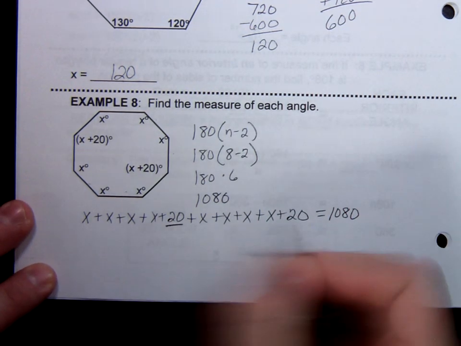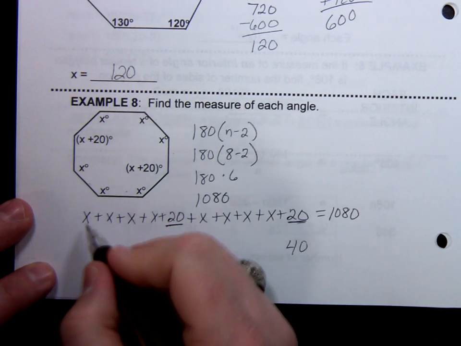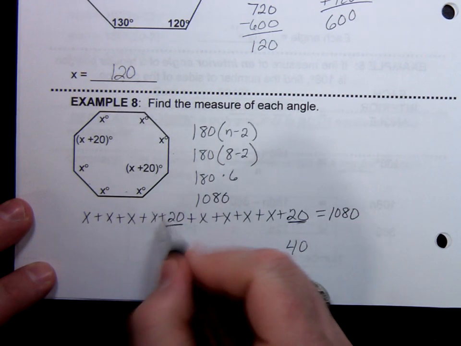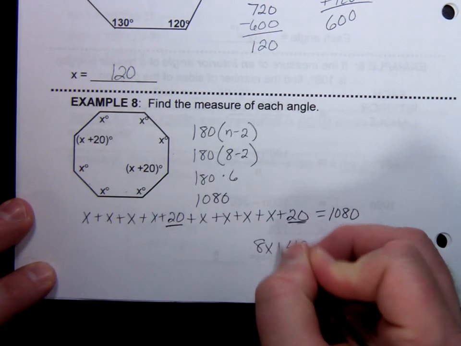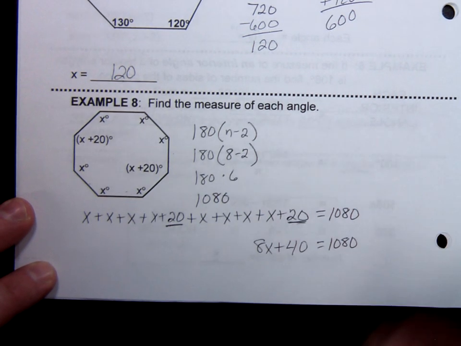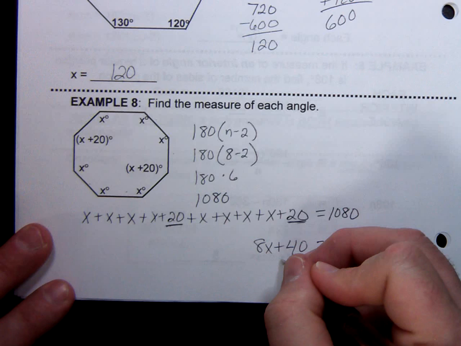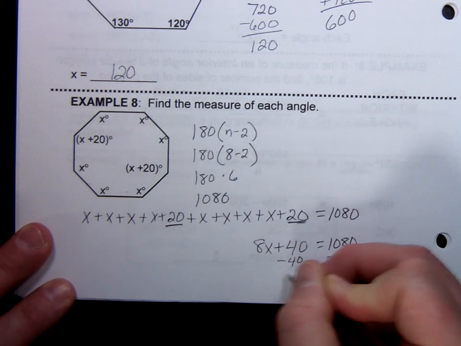You have 20 and 20, which is 40. And then how many x's do we have? 1, 2, 3, 4, 5, 6, 7, 8. We have 8 x's. So when we combine like terms, we should have 8x plus 40. So we're solving for x. I've got to get rid of the 40. It's being added, so we do the opposite operation and we subtract.